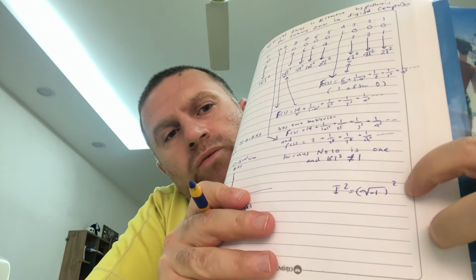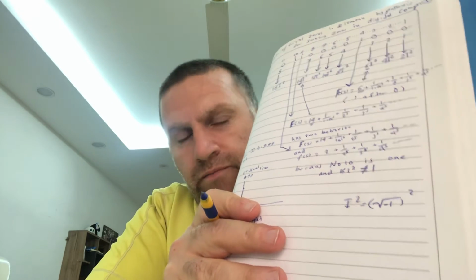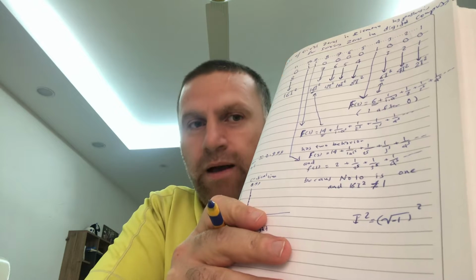To do that, we have to change the minus to i2, because we know that i2 is equal to minus 1 root up to 2. So for that purpose, we change, for example, minus 2.